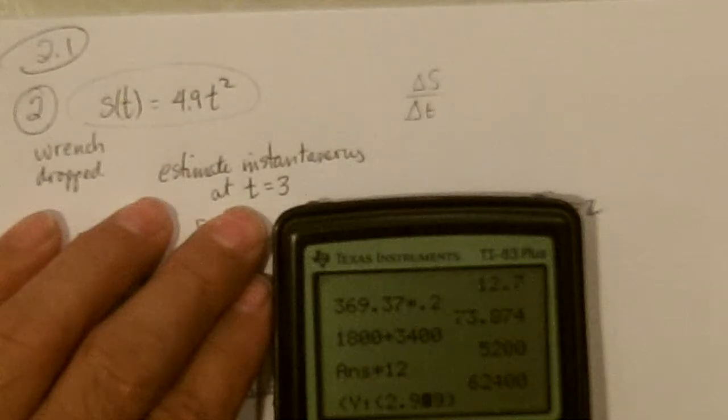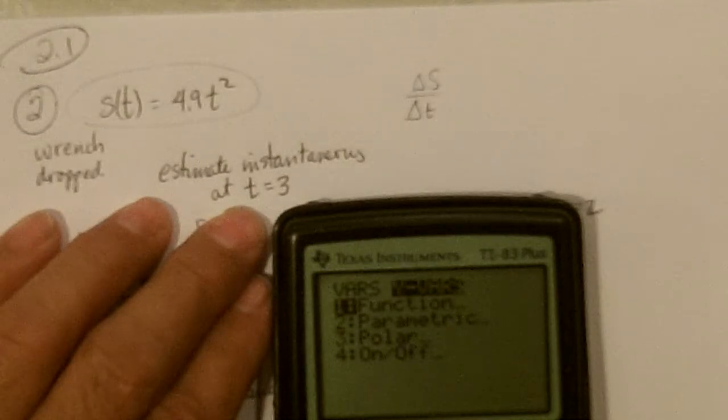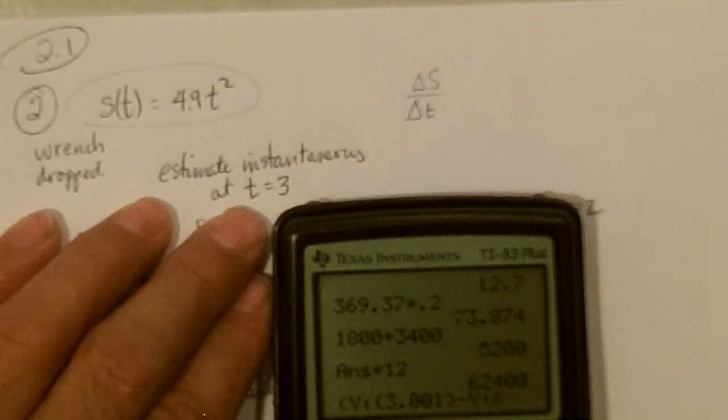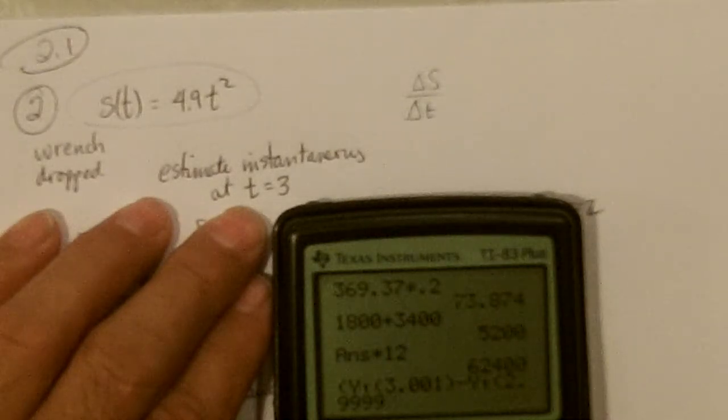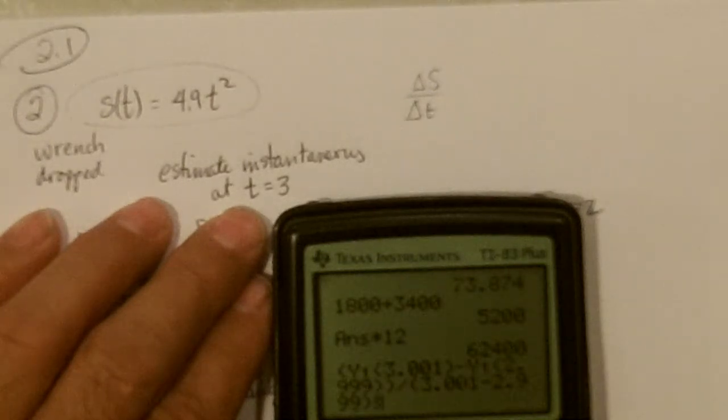Oh, I should do it just after because I'm supposed to do y2 minus y1. So I'm going to do 3.001, that's 1,000th of a second later, minus y1, parenthesis 2.999, oops, too many nines. So that's 1,000th of a second before. All of that, close parenthesis, for the numerator, divided by the difference of those two numbers, which would be 3.001 minus 2.999. Close parenthesis.